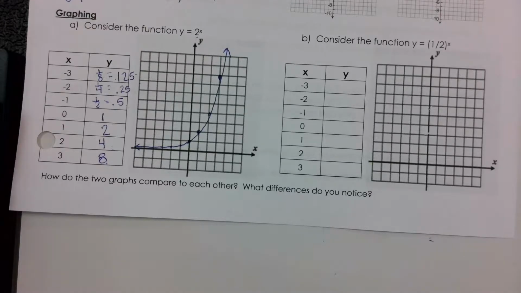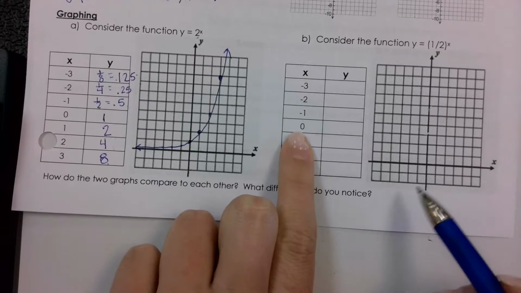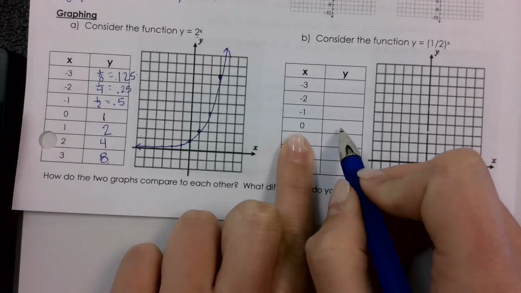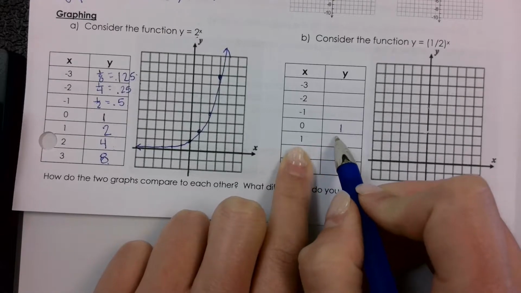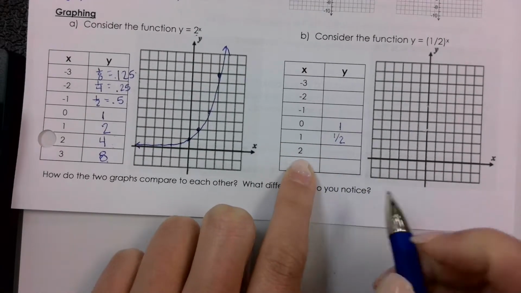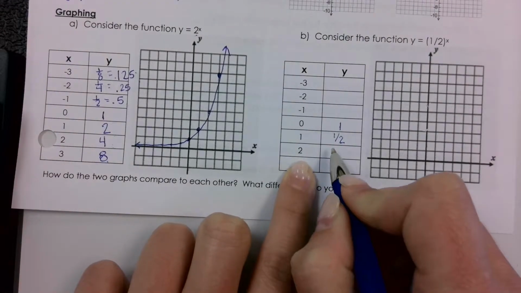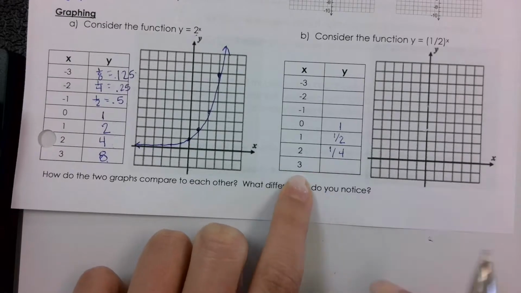Maybe. Hold on. Let's see. What is 1/2 to the 0 power? 1. What is 1/2 to the first power? 1/2. What is 1/2 squared? 1/4. So then 1/2 to the third would be what? 1/8.